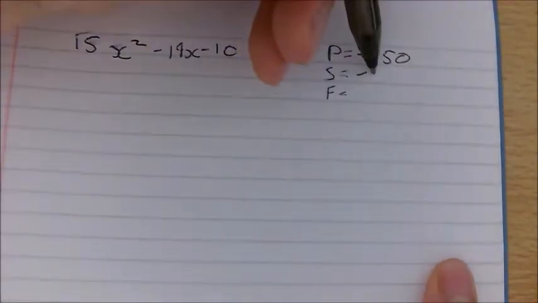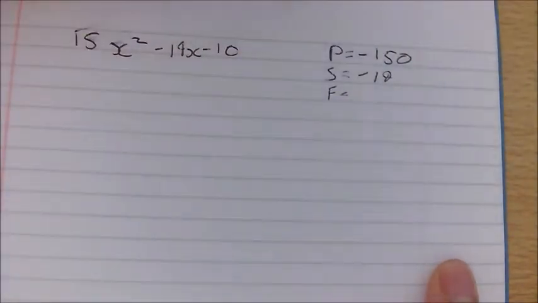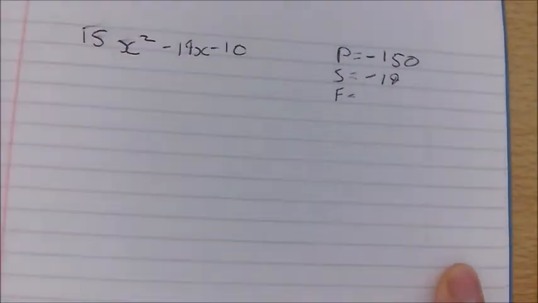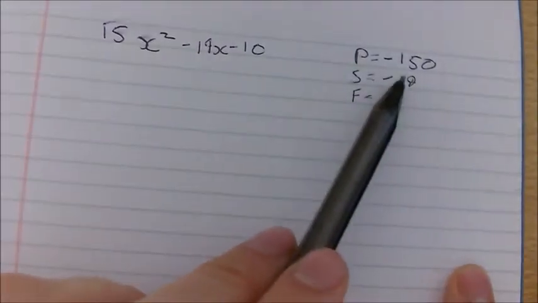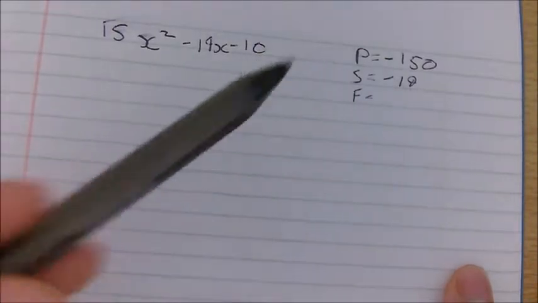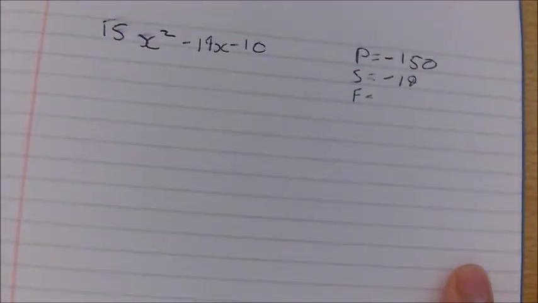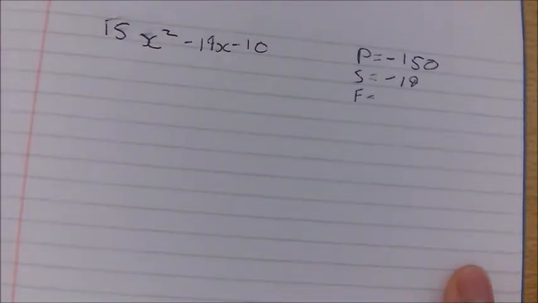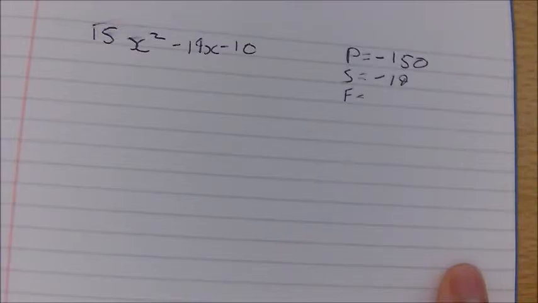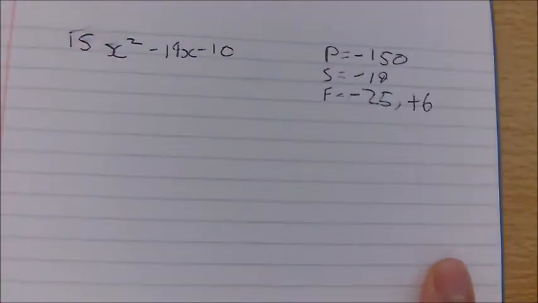S is going to be minus 19. And then two numbers that multiply together to make minus 150 and add together to make minus 19 are 25 and 6. We have to use minus 25 and plus 6. Yeah, that works out.